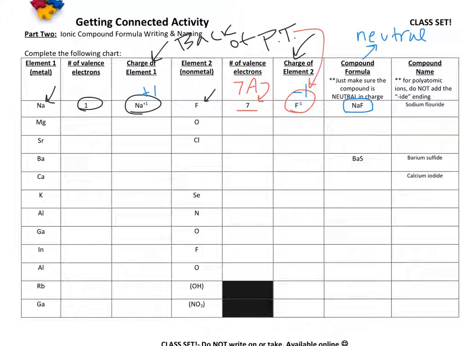Now remember, and you can see on the board too, we've got the name of the compound. So if we look at Na on the periodic table, its name is sodium. If we look up F, its name is fluorine, and then we just change that ending to -ide. So instead of fluorine, we make it fluoride. All right, so let's go over 2 more, and then I will give you some time to finish up the rest on your own, and then the sub will show you some answers towards the end of class.